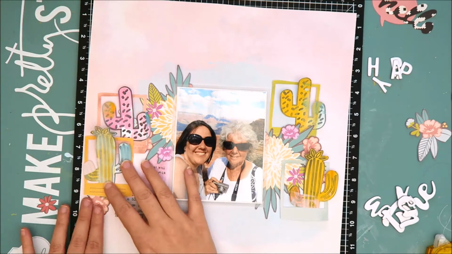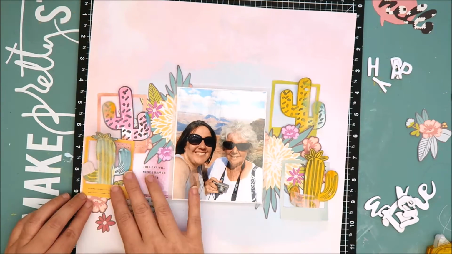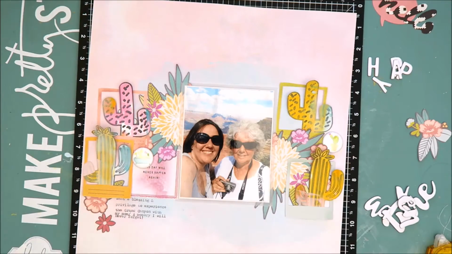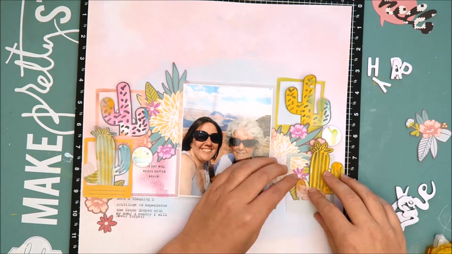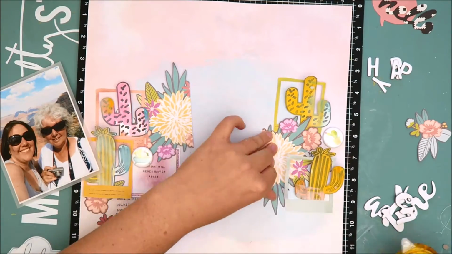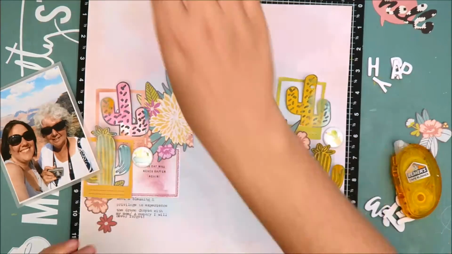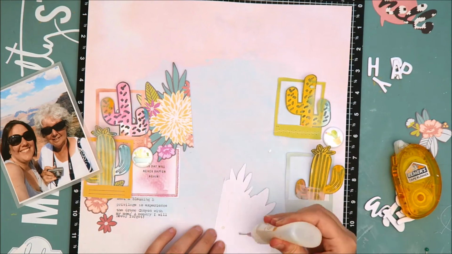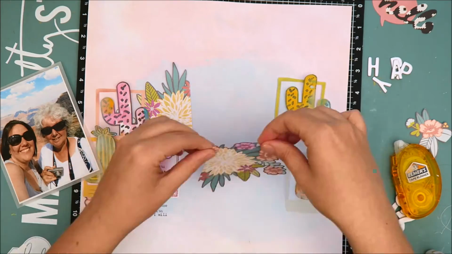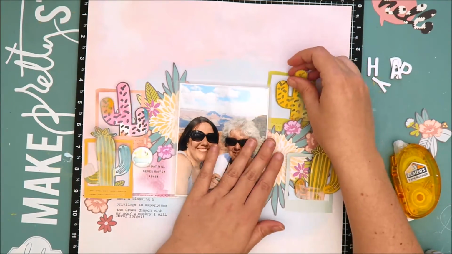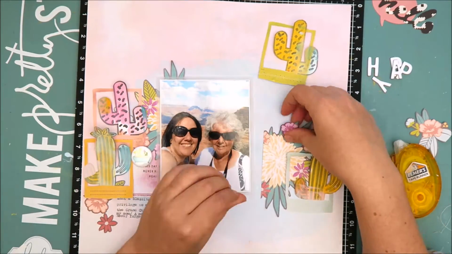Off camera, I also added a mat behind my photo, just a simple mat. It's white cardstock and then also a layer of vellum. I was tossing around the idea of doing some layering behind the photo, but I just felt like there was so much going on in the layout already with all of these embellishments and flowers and just kind of everything all over the place that I didn't want to distract too much from the design elements that I had going on, but I still wanted the photo to be the forefront of the layout.